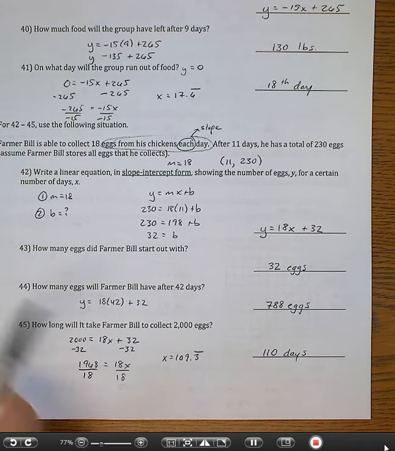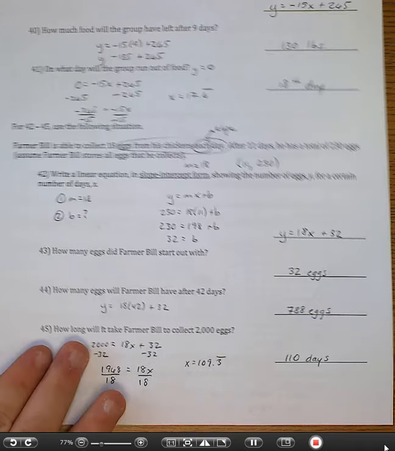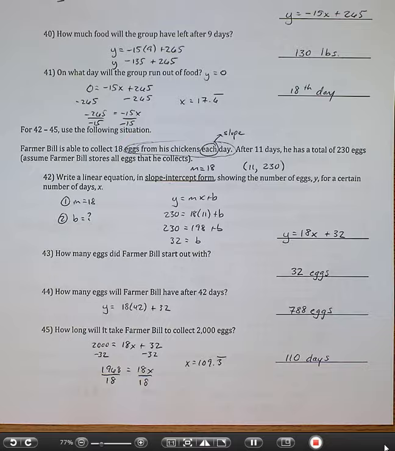So hopefully this video helped, or these series of videos helped you to get ready for checkpoint A and or checkpoint B.